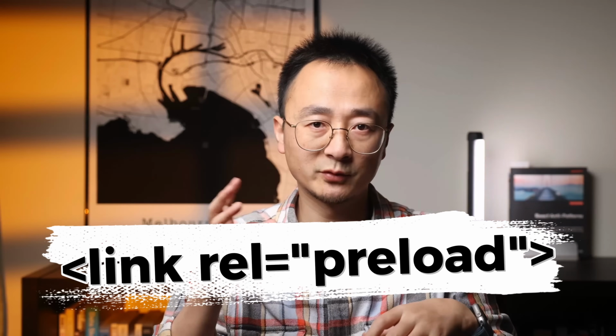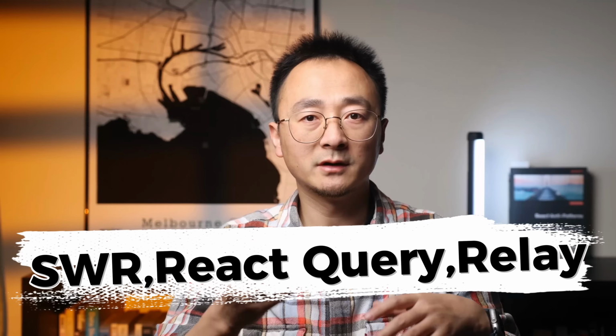Whether it's using declarative browser hints like the link tag with preload, or JavaScript-based preload functions in libraries like SWR, React Query, and Relay, those tools help reduce perceived latency and create snappier interactions. In this video, we will walk through the different types of preloading, how they work under the hood, and when to use each, so you can build faster, smarter front-end systems.